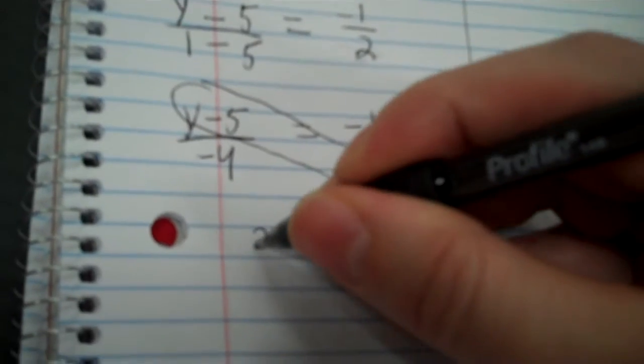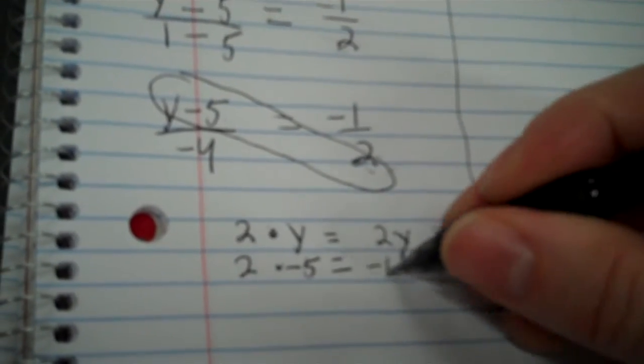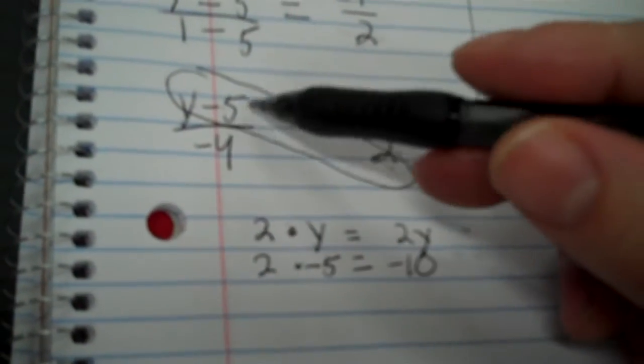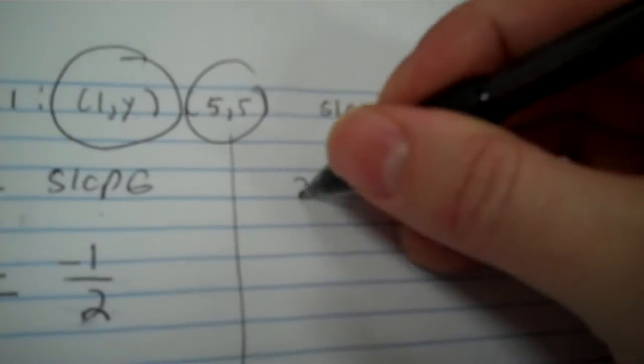So you need to write 2 down twice, because you need to multiply 2 by y and 2 by negative 5. Now 2 times y is 2y. 2 times negative 5 is negative 10. If it's a minus, you multiply it as a negative. So on this side of the equals, you write 2y minus 10.